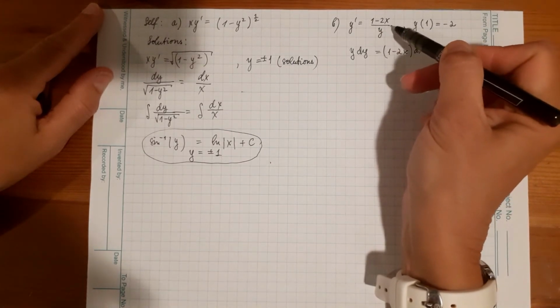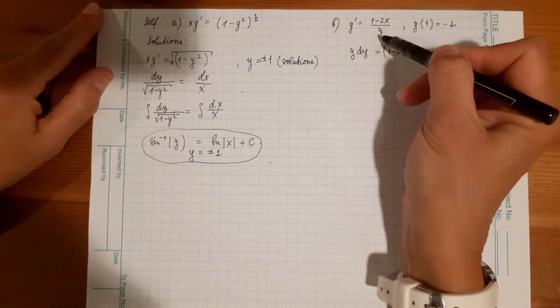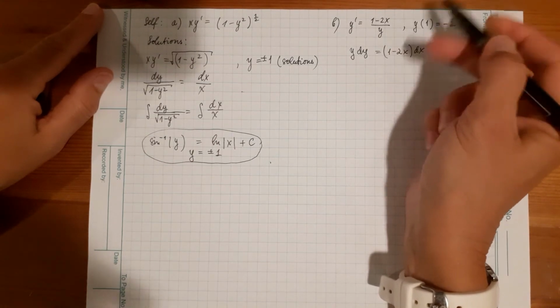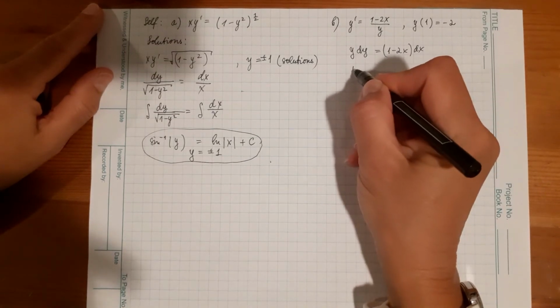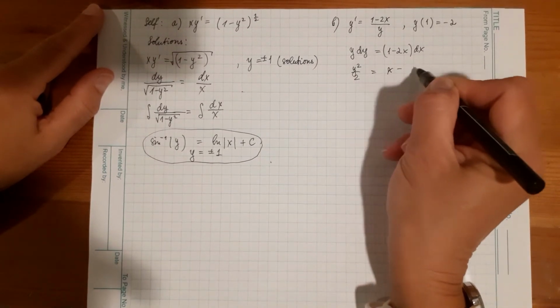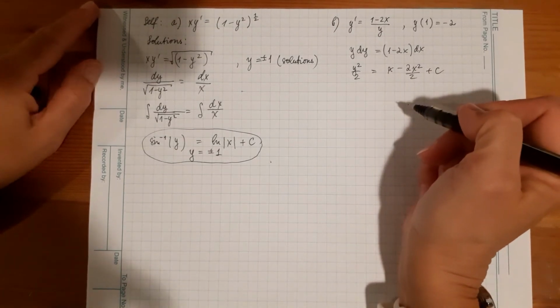Well, we know that y, which we get from the final solution, is not supposed to be equal to 0. Let's hope that it's not going to happen, but who knows. So I'm going to integrate. I'm going to get y squared over 2 from this one, equals x minus 2x squared over 2 plus a constant.